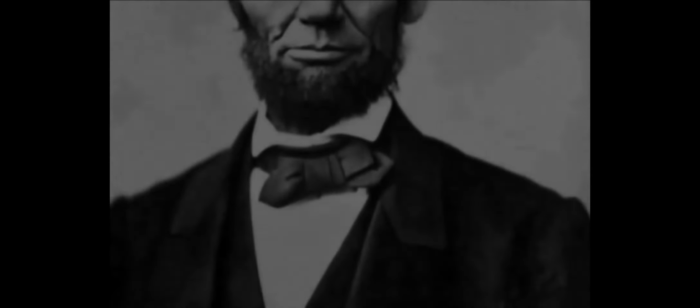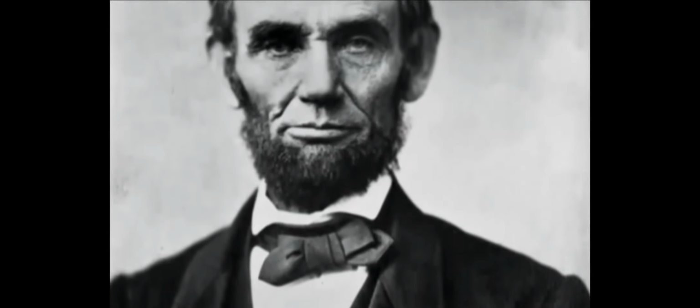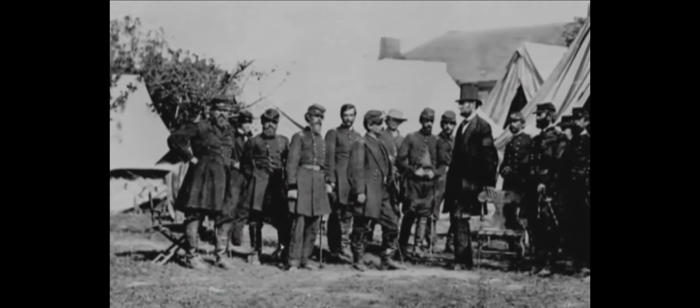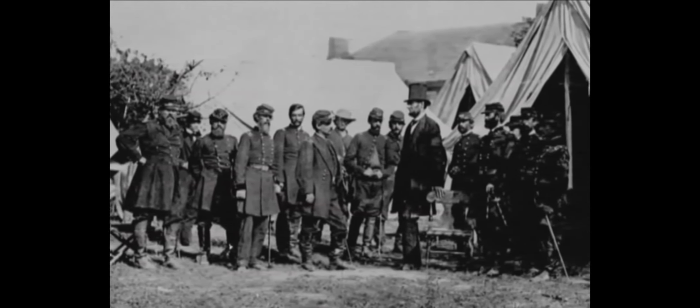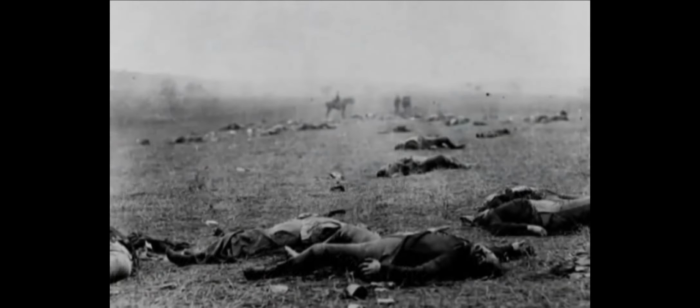Four score and seven years ago, our fathers brought forth on this continent a new nation, conceived in liberty and dedicated to the proposition that all men are created equal. Now we are engaged in a great civil war, testing whether that nation, or any nation so conceived and so dedicated, can long endure. We are met on a great battlefield of that war. We have come to dedicate a portion of that field as a final resting place for those who here gave their lives that that nation might live.